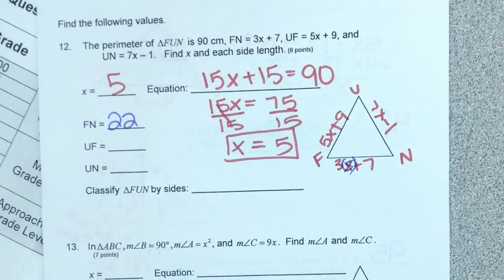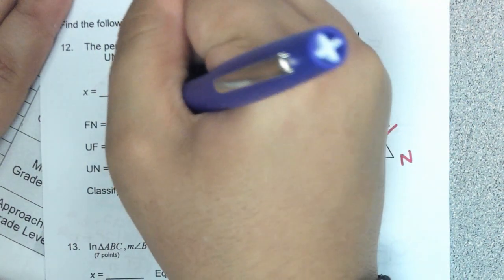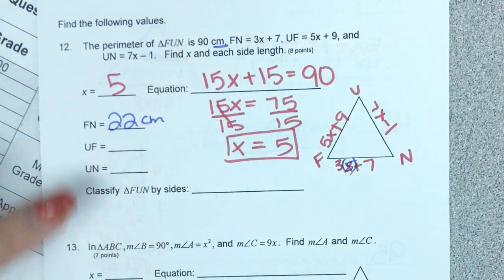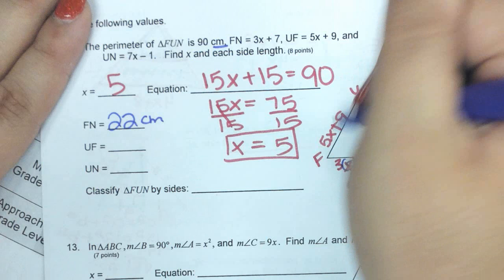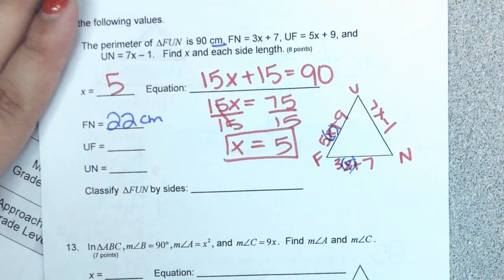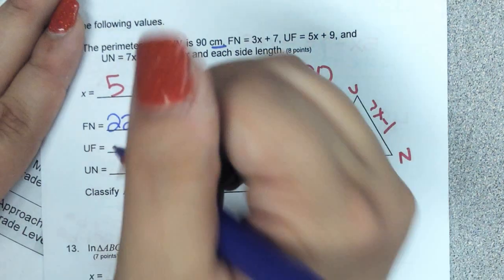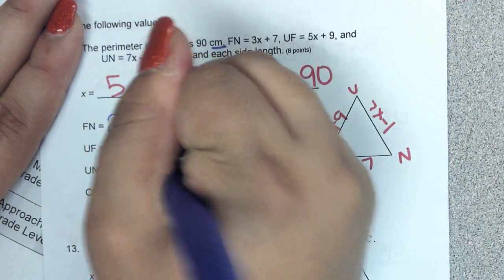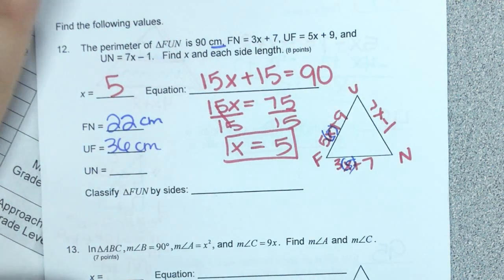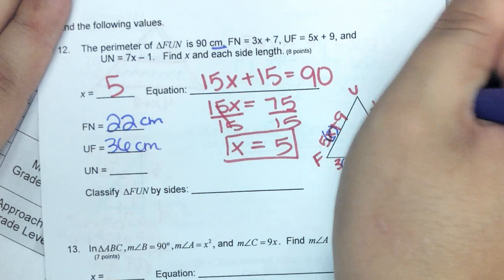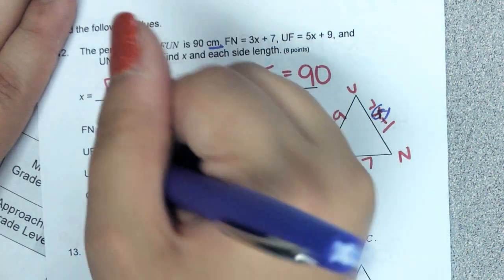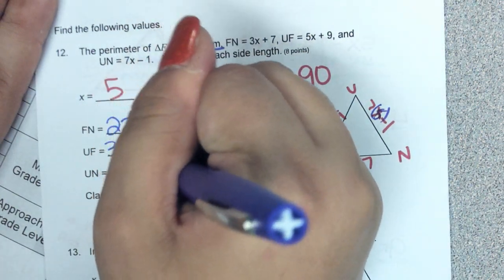Units are centimeters. Don't forget your units. UF is 5 times 5 is 25, plus 9 is 36 centimeters. And UN is 7 times 5 is 35, minus 1 is 34 centimeters.